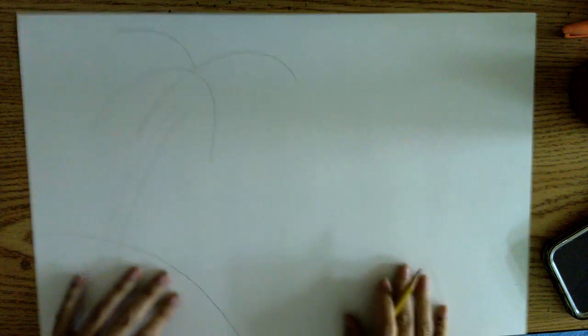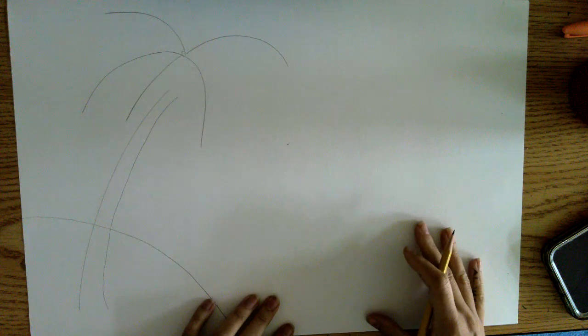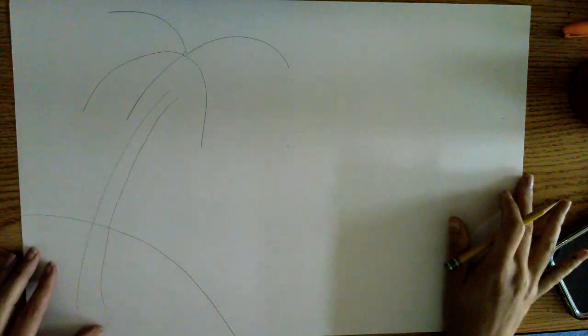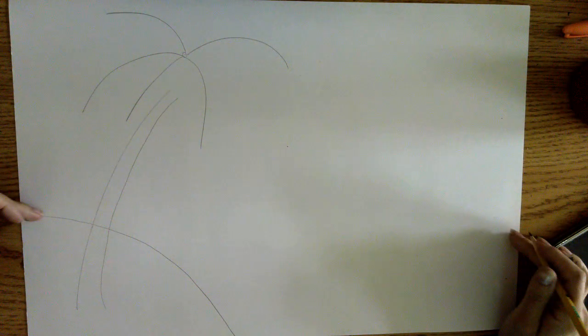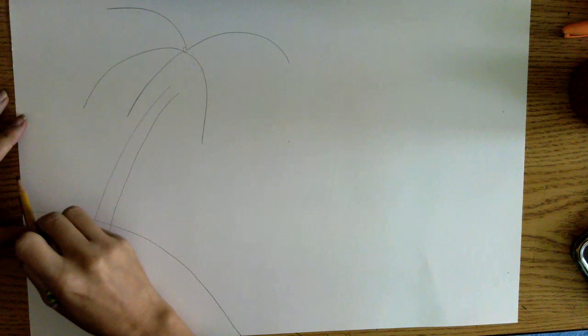All right, the next thing we want to do is create a horizon line. The horizon line divides our sky from the land, or in this case, the sea or the water from the sky. So we're going to go across our paper. You're going to find a place. Some people put theirs higher. Some people put theirs lower. I always say on something like this drawing, maybe aim for about the middle.